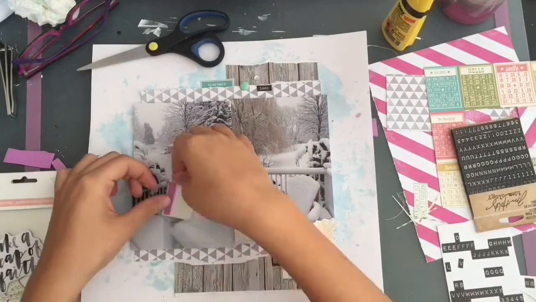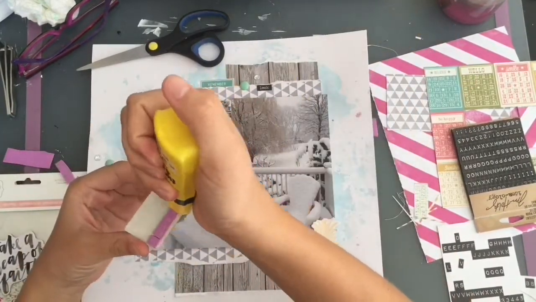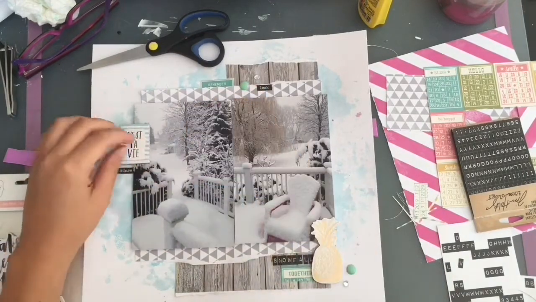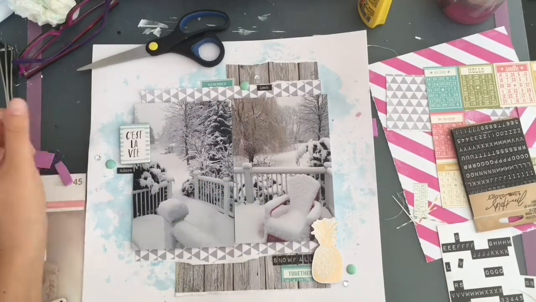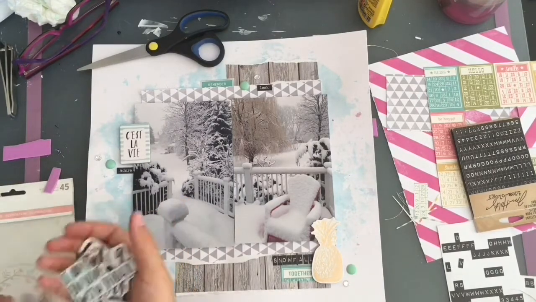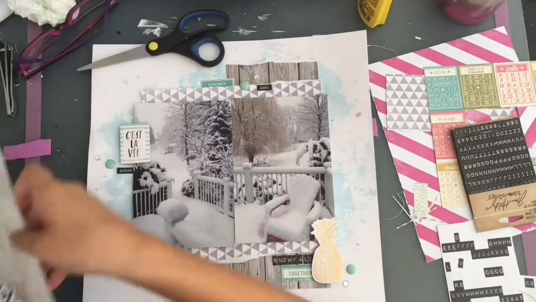I thought it looked good on the page. So I'm adding the foam on half of that chipboard piece, again for the same concept as the pineapple, because it's going to overlap the already foam pictures. So the part that's not going to be on the pictures has to have foam under it so it can stick onto the page. Okay, so that's that.